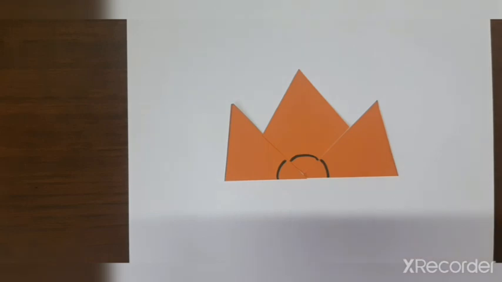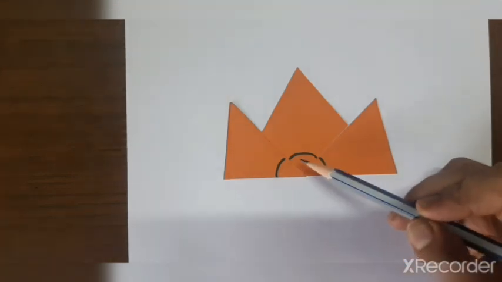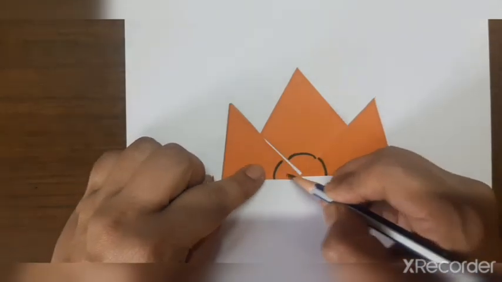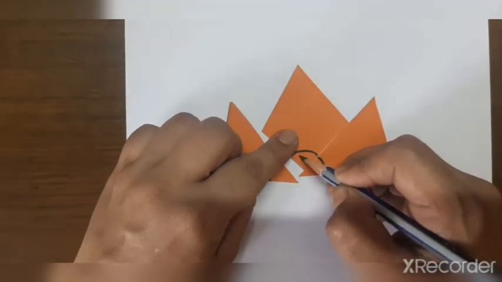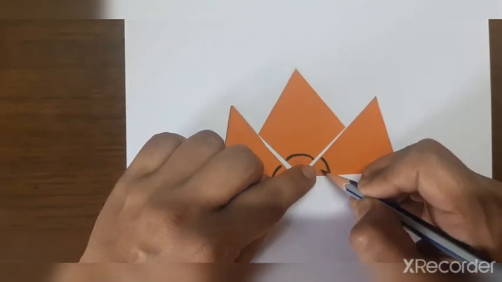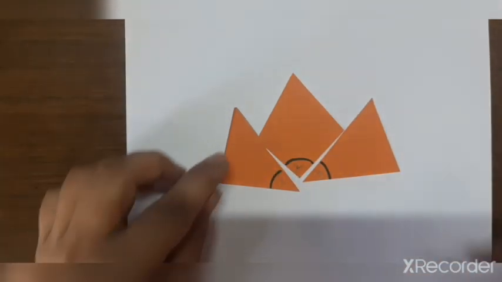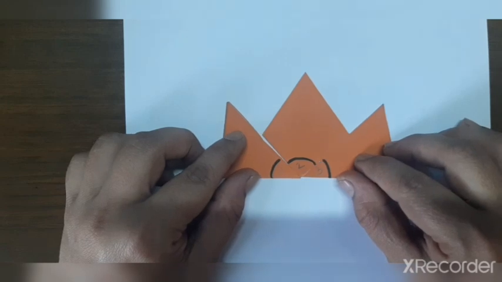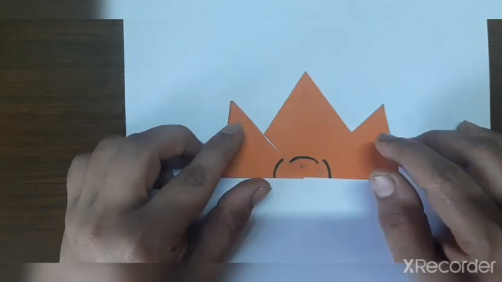You can see this green color marking. These are actually the 3 angles: first angle, second angle and the third angle. So these are the 3 angles of a triangle which I am joining all together.